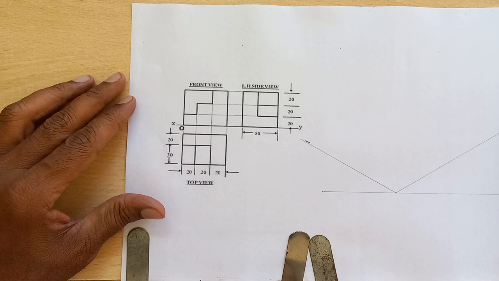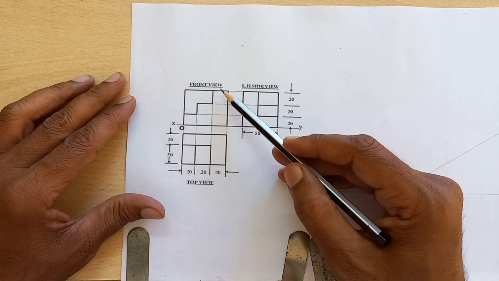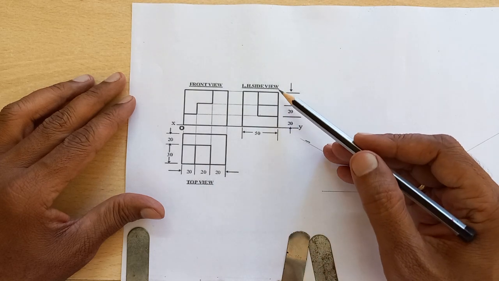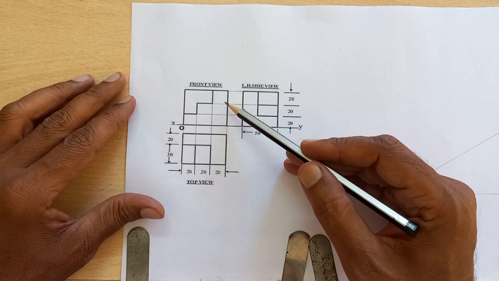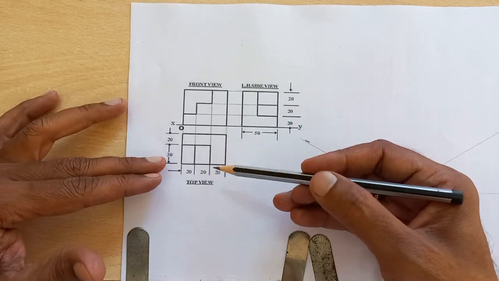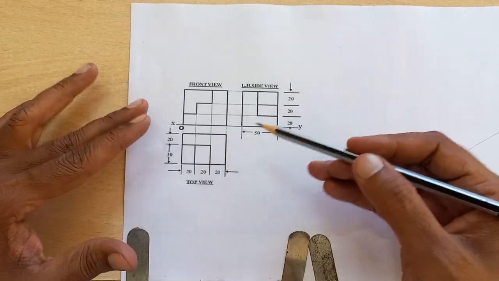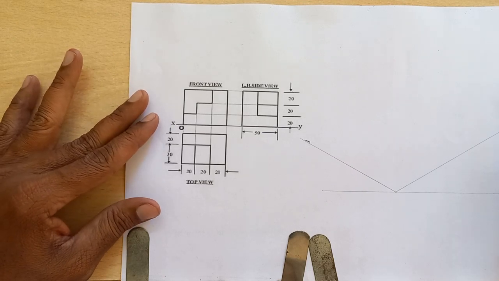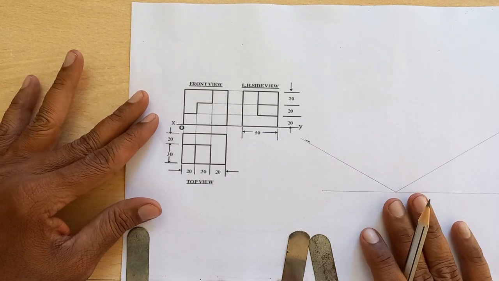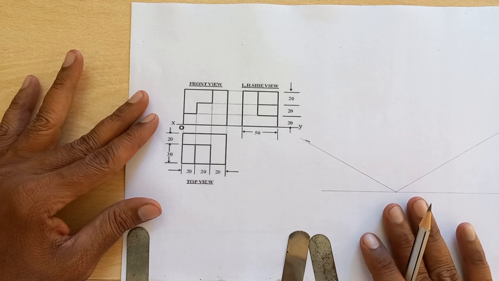Now you can see the three orthographic views, that is front view, top view, and the left hand side view. Here you can see the front view is above the axis and the top view is below the axis. This one is given in the first angle method of projection. So now you know how to draw the isometric view.